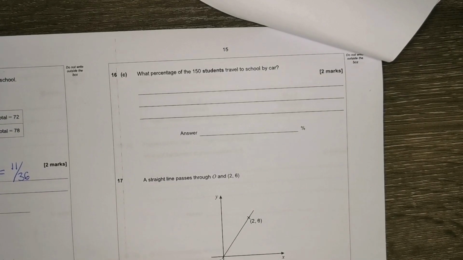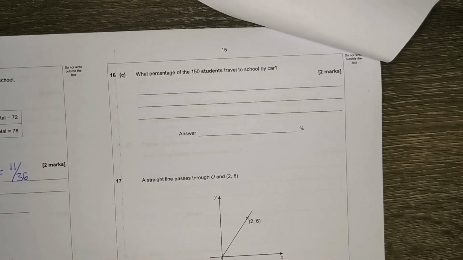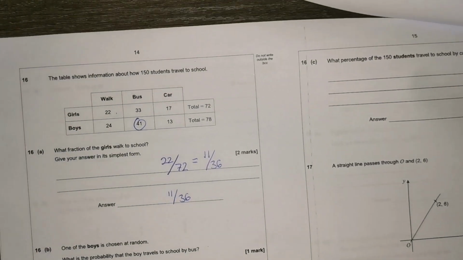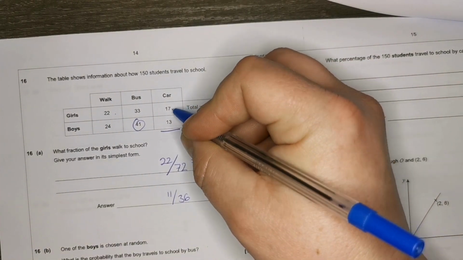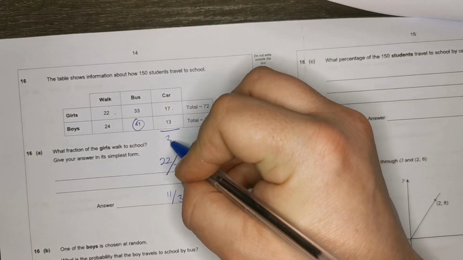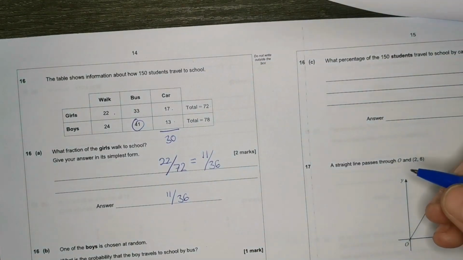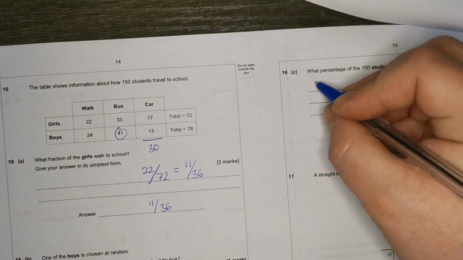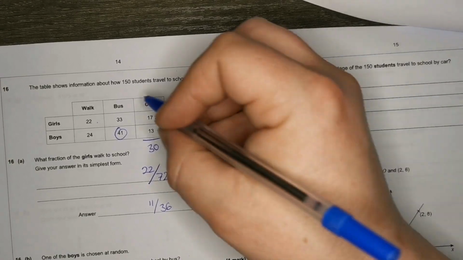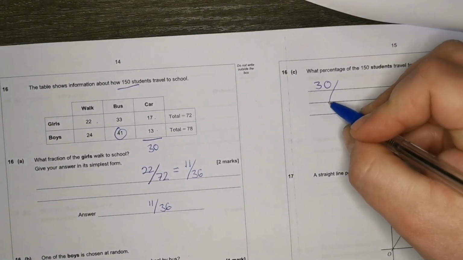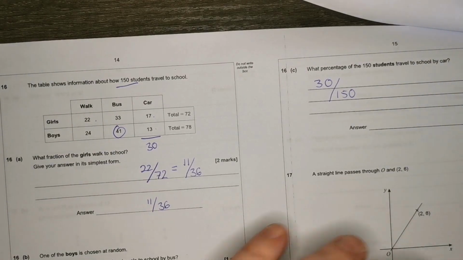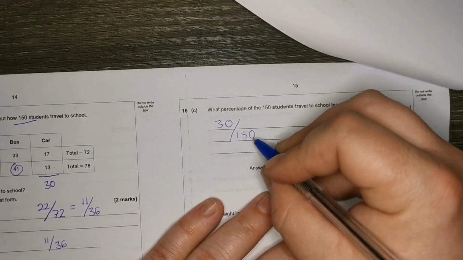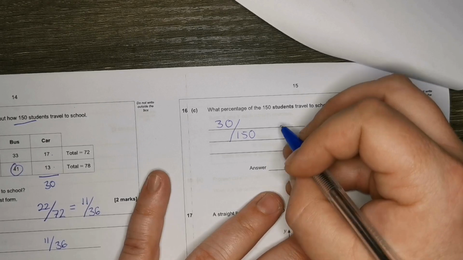What percentage of the 150 students travel to school by car? Okay, so how many students come by car? So 17 add 13 would be 30 students. So that's 30 students out of my 150. Now I want to change this to a percentage, so I want to try and get this over 100, don't I?